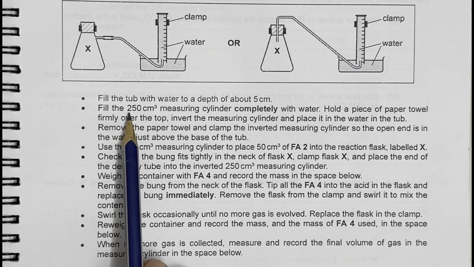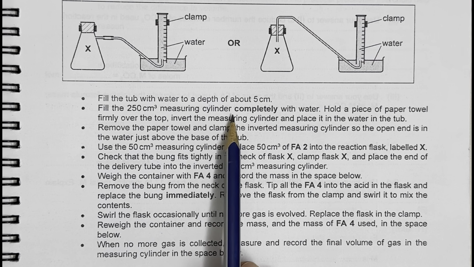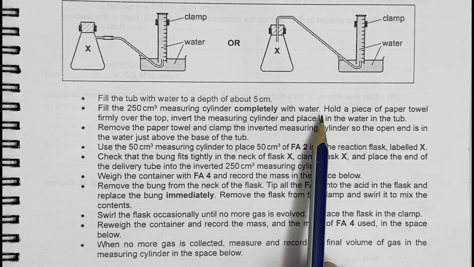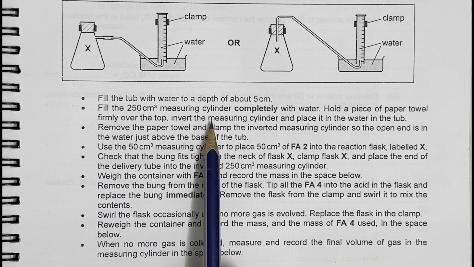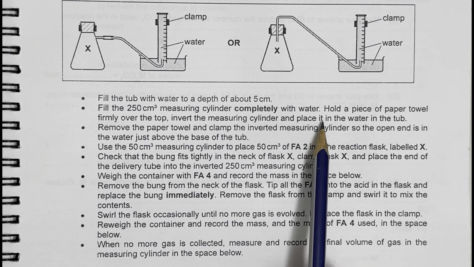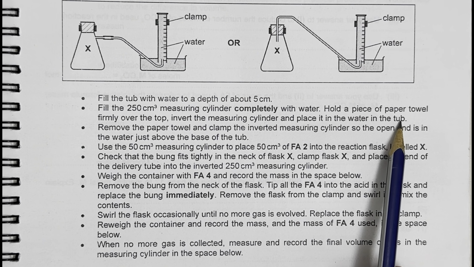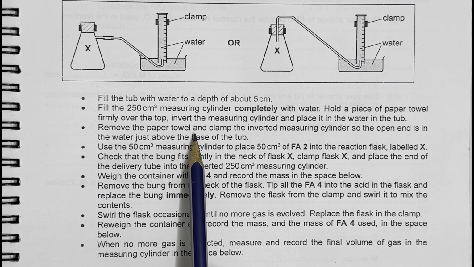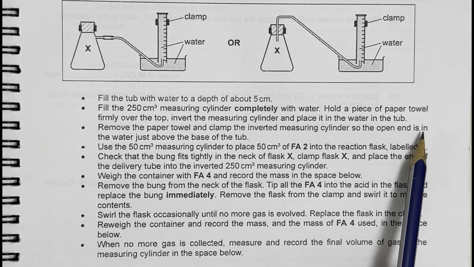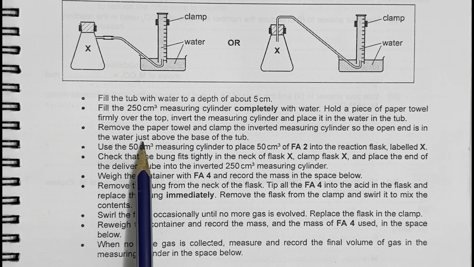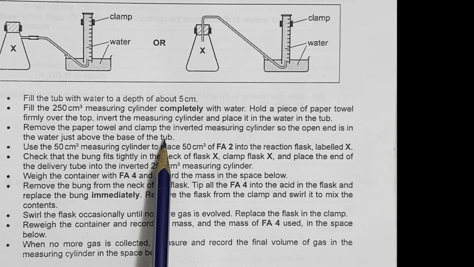Now fill the 250 centimeter cube measuring cylinder completely with water. Hold a piece of paper towel firmly over the top. Invert the measuring cylinder and place it in the water in the tub. Remove the paper towel and clamp the inverted measuring cylinder so the open end is in the water just above the base of the tub.